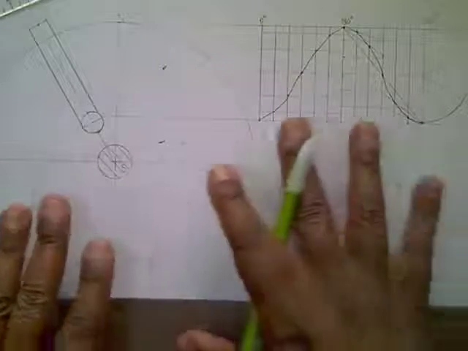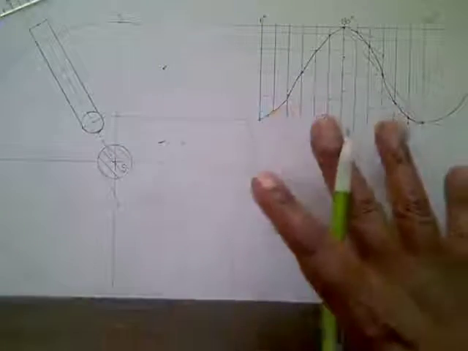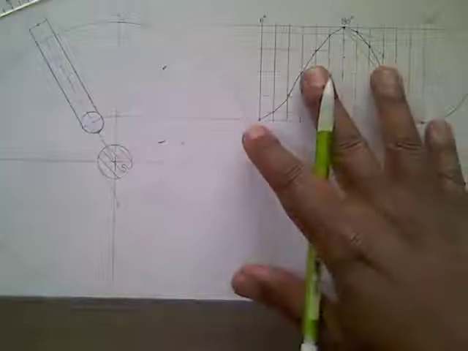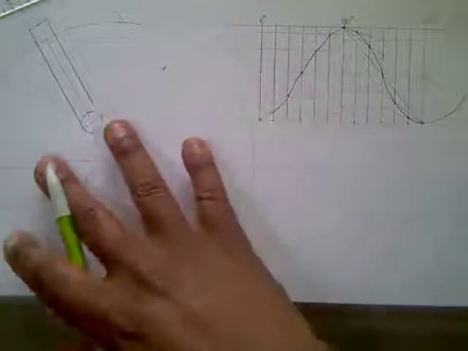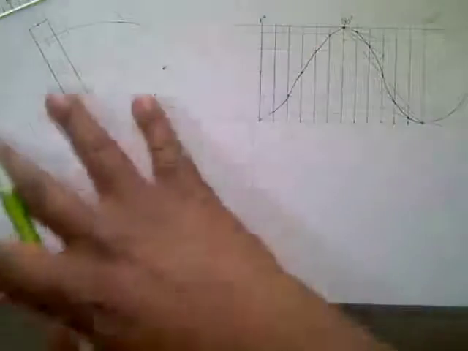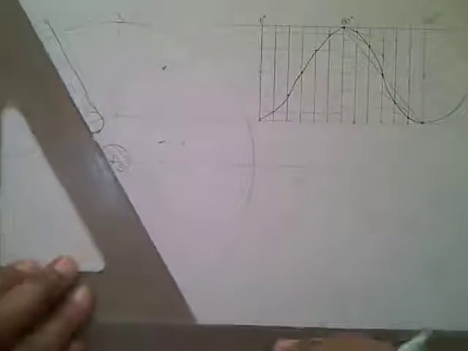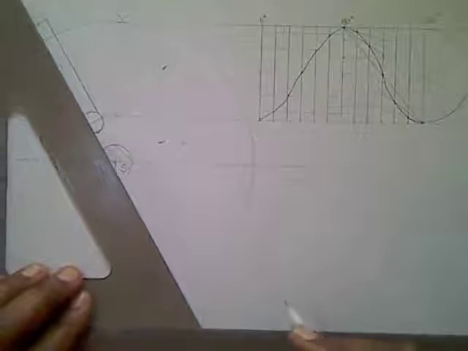Now, this displacement graph will be translated into forming a profile, a cam profile. So when you do that, we want to divide our circle also on this side into 12 equal parts. We use a 60-30 degree set square.